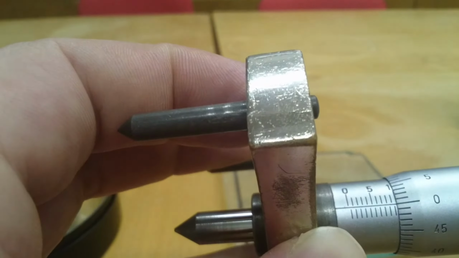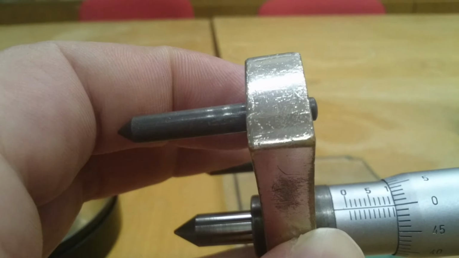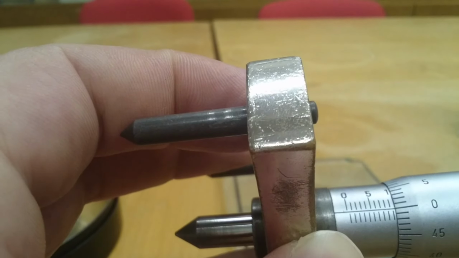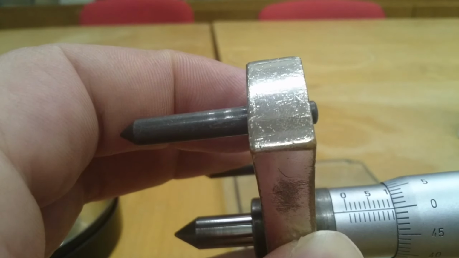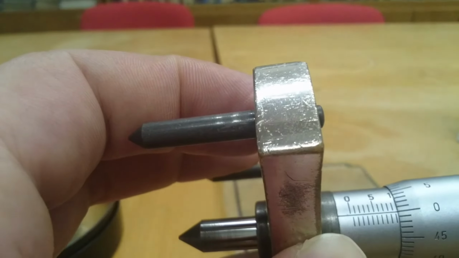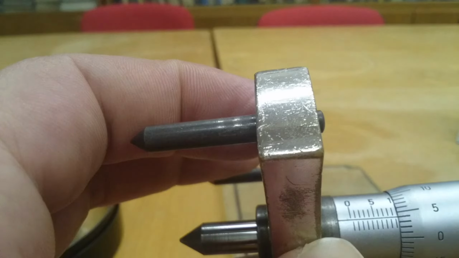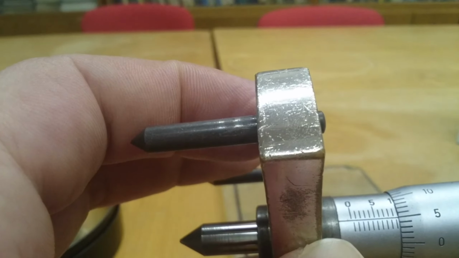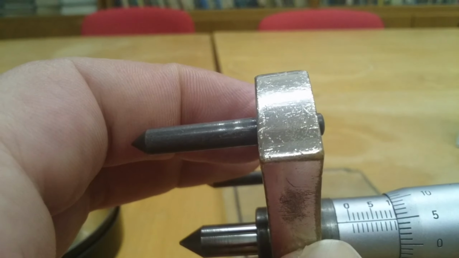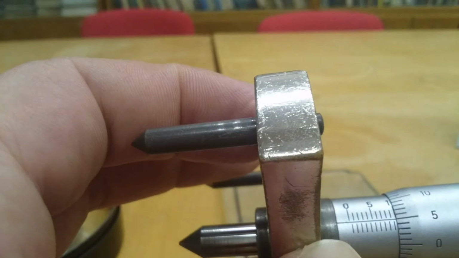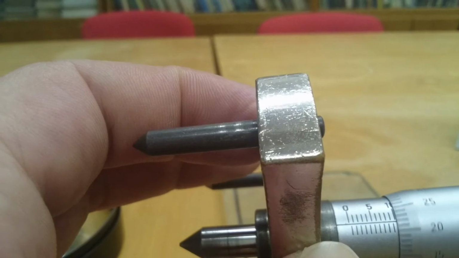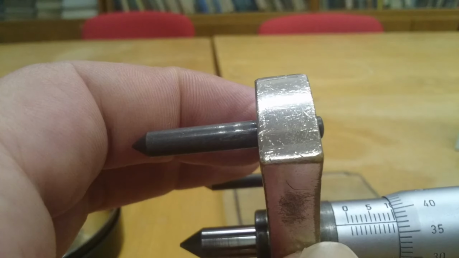Here is shown how we read the position h1 and h0 on the spherometer scale. Here, the reading is exactly 10.00 millimeters. As we rotate the scale further, we obtain 10.05 millimeters. After 50 divisions, we reach 10.50 millimeters.